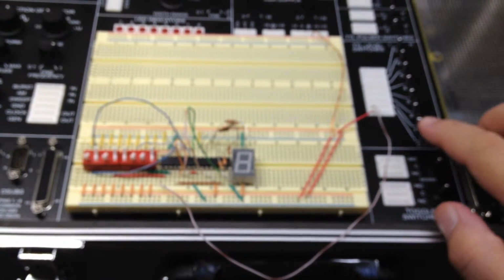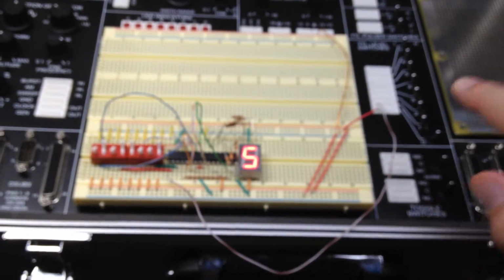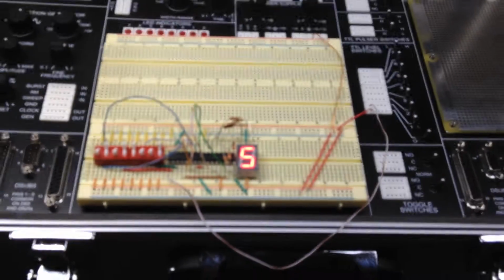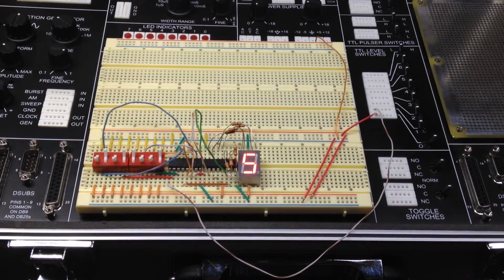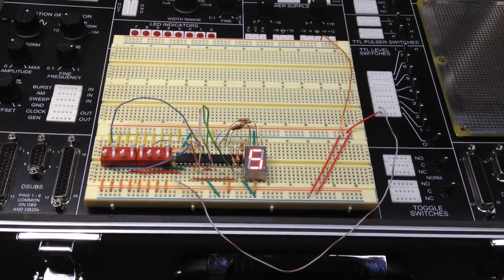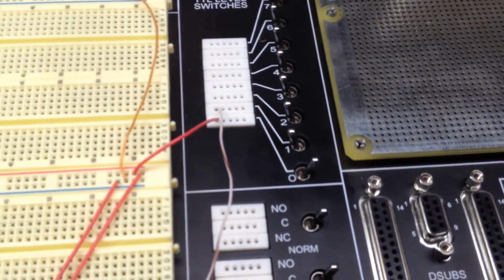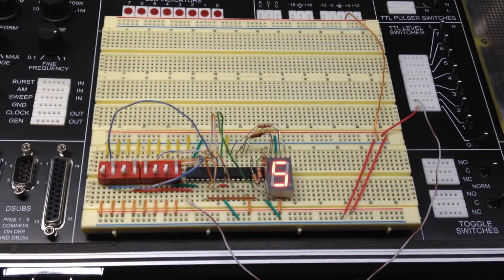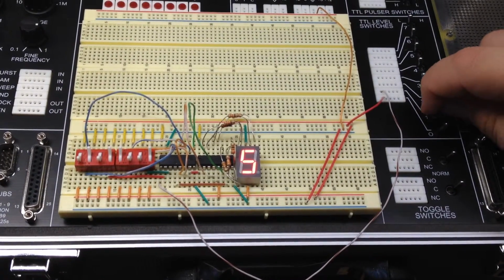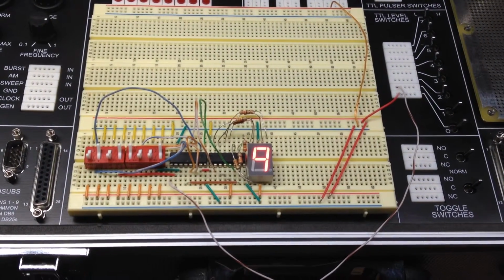You can see we're going to go ahead and flip power onto the circuit, and immediately we're given a display of 5. It's because our selector switch is flipped to the left. Take a look at that again just a little closer so that you can see. So if we change that, we should have a 9, which we got immediately.